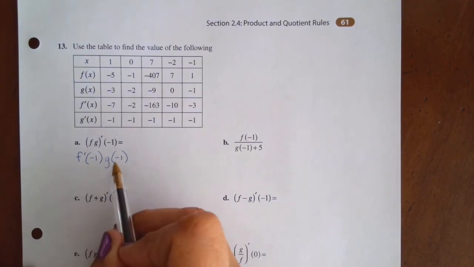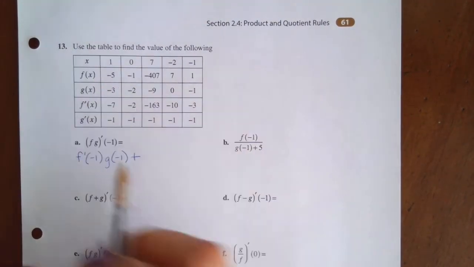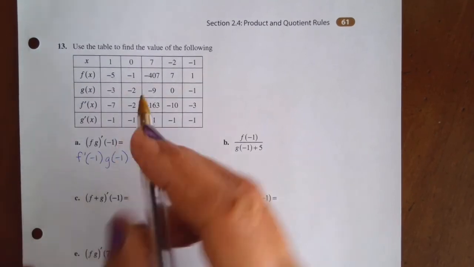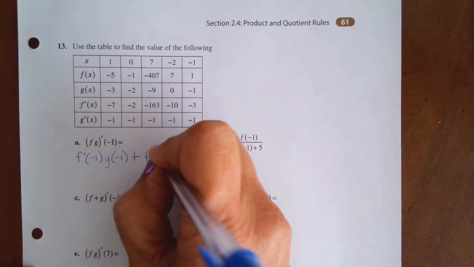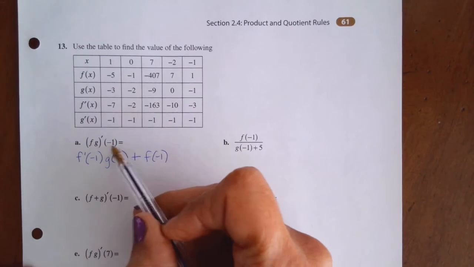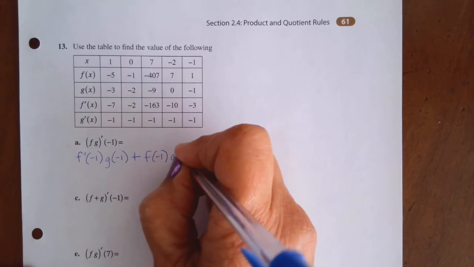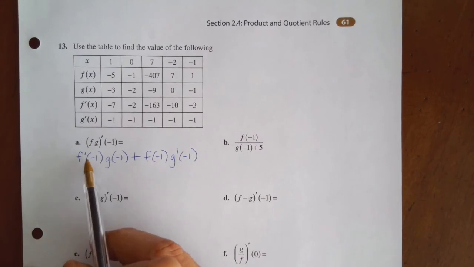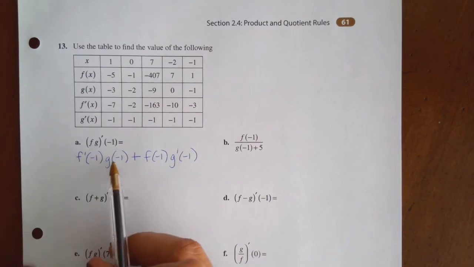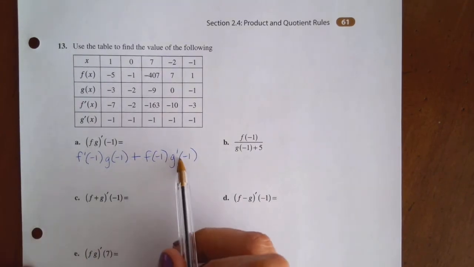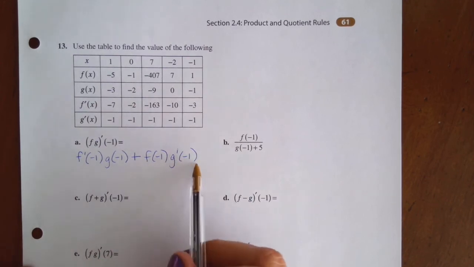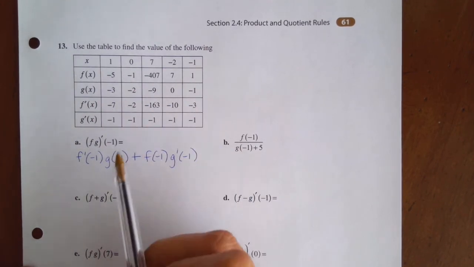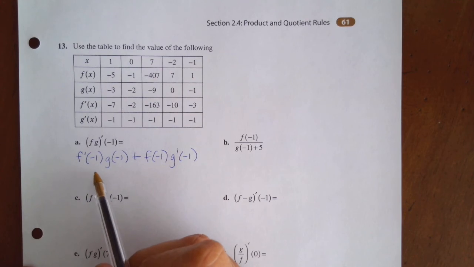Then plus the first function, just the function, so that's f of -1 times the derivative, so g prime of -1. Okay, so there's your product rule. Notice you got the derivative of f, regular g, regular f, derivative of g. That's the product rule.